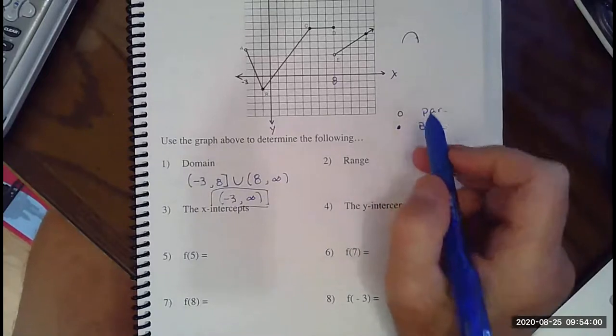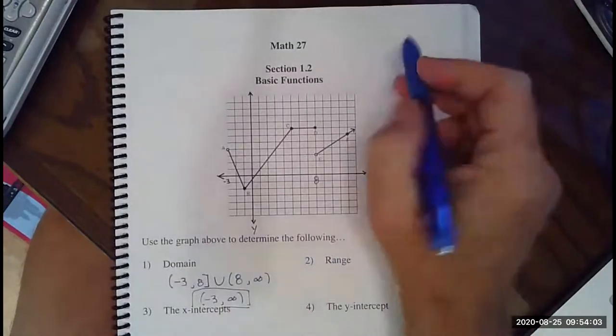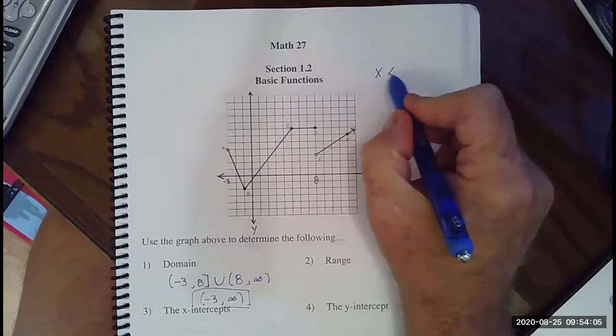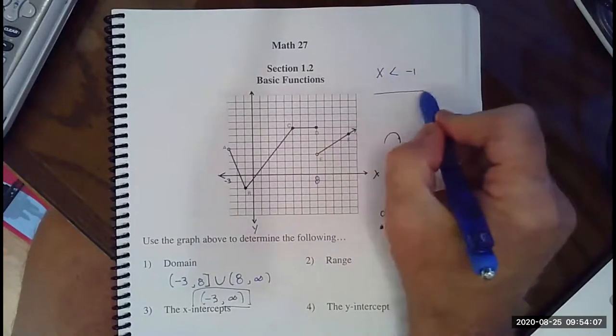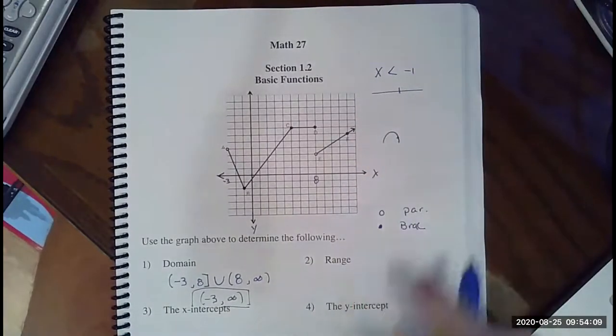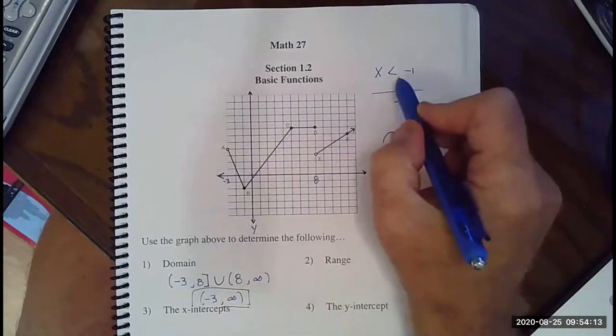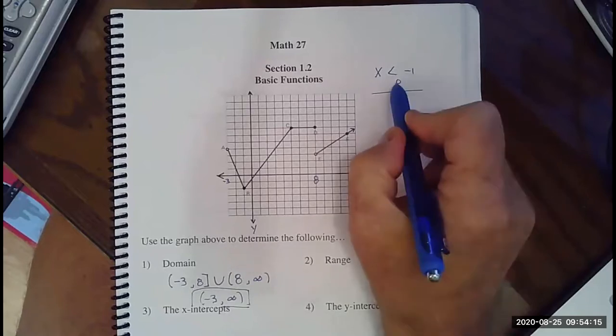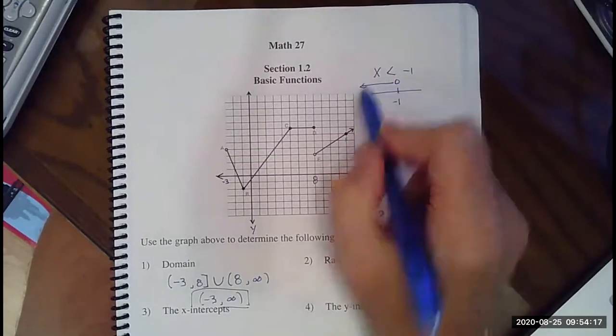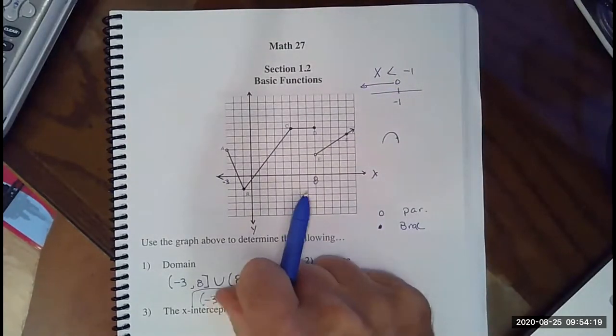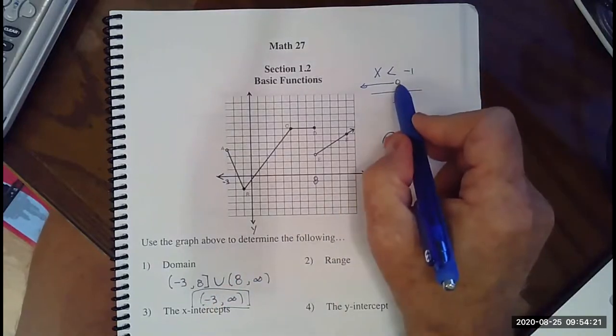If I had an inequality that looks like this, and you graphed it on a number line, everybody should have had this kind of concept in an algebra class. You would have probably done something like this in high school. They might still do little open circles, closed circles. What we do is parentheses for this.